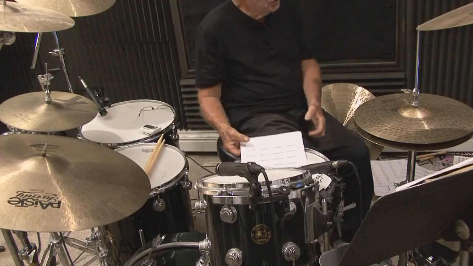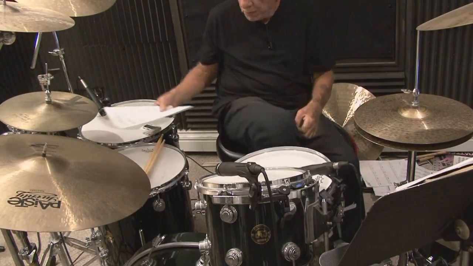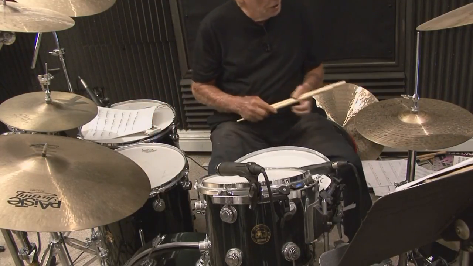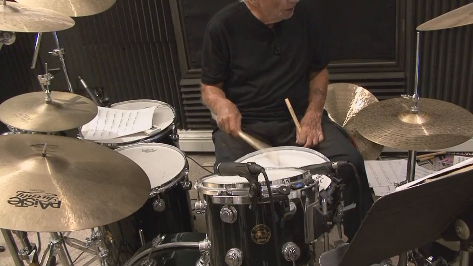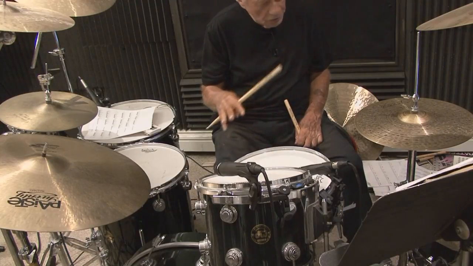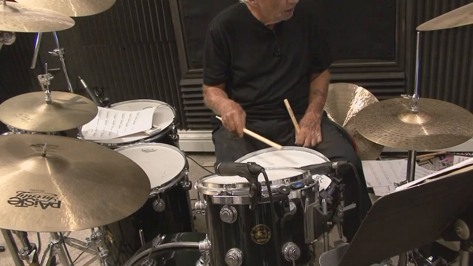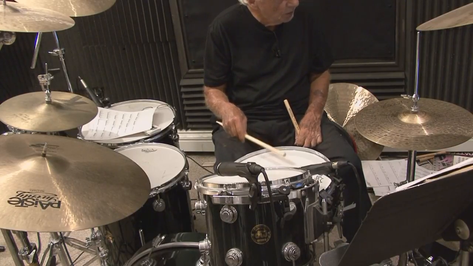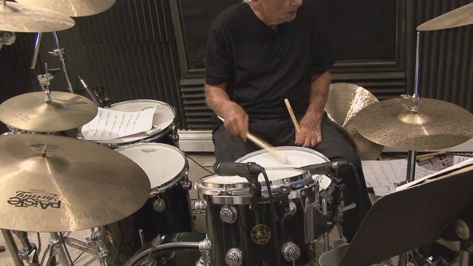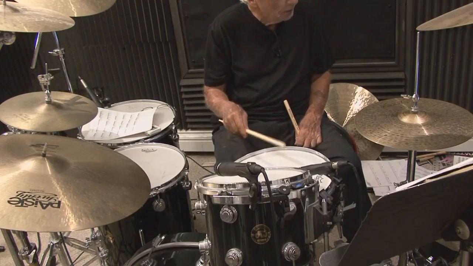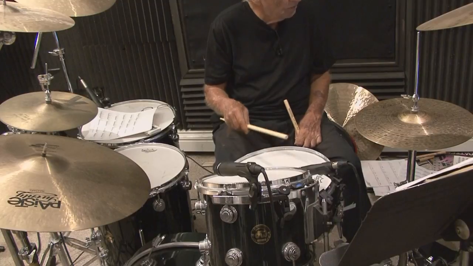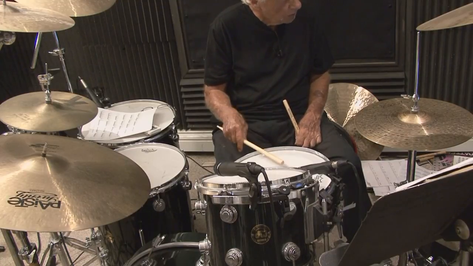So, for example, if I was playing just straight 16ths, 1 E and a 2 E and a 3 E and a 4 E and a, and I say, okay, I want to play my bass drum as the grid. 1 E and a 2 E and a 3 E and a 4 E and a 1 E and 2 E and a 3 E and a 4 E and a 1.